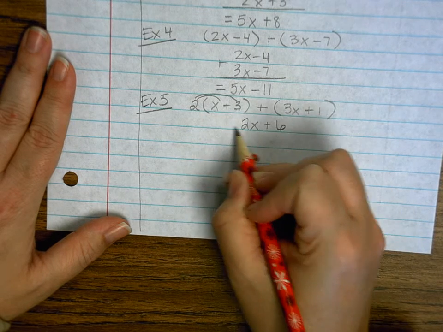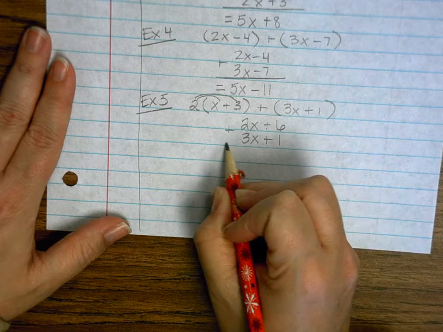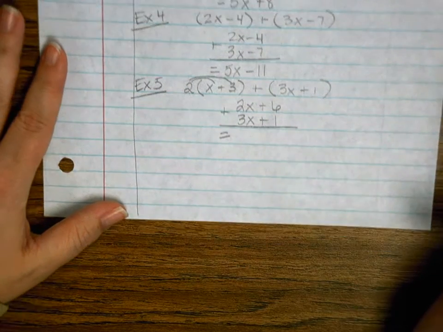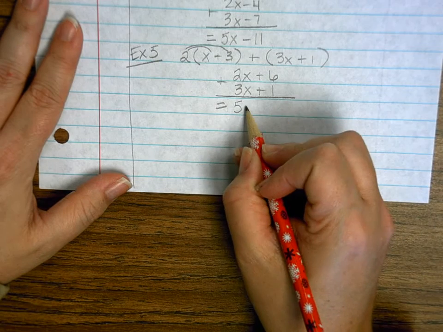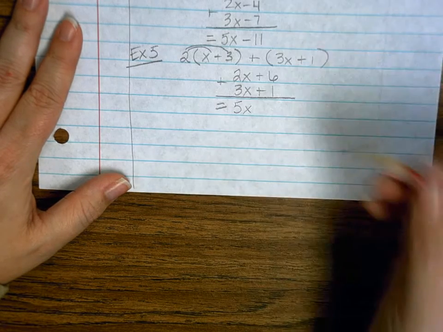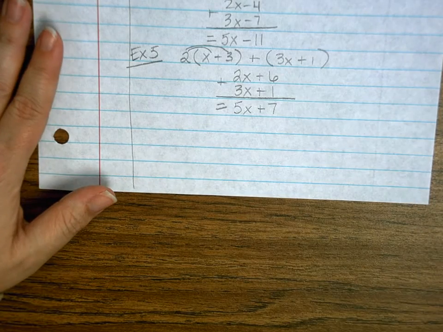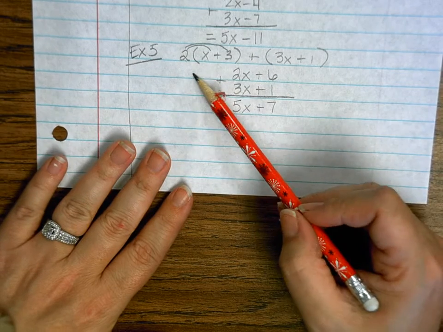So now we're just going to stack that with the second one, the 3x plus 1. So how many x's do we have? 5x. We get that 5x a lot, don't we? It's kind of funny, the last 3 problems. And then 6 plus 1 is 7. So whenever you see one where it has a number on the outside, you have to distribute first.